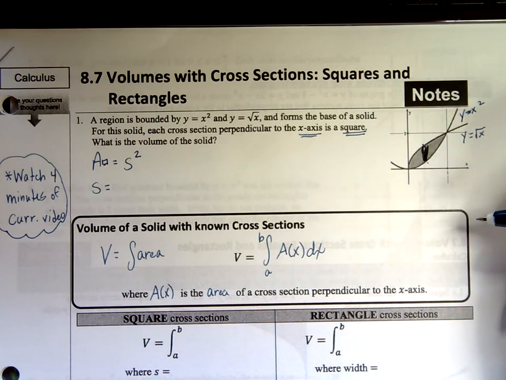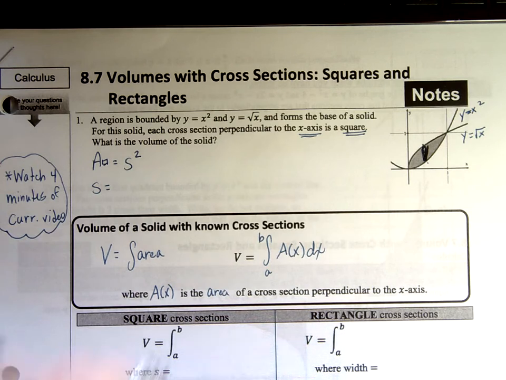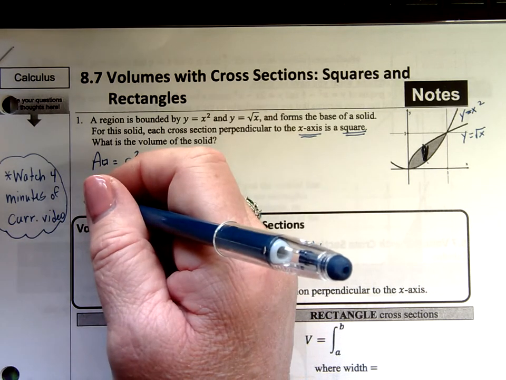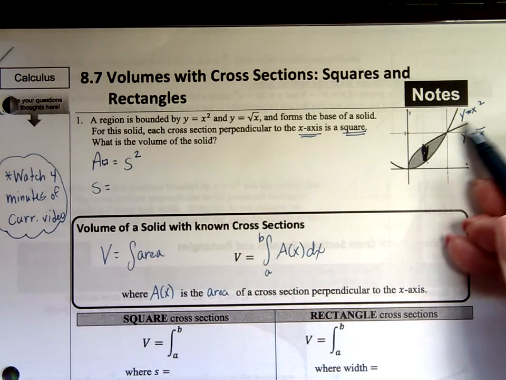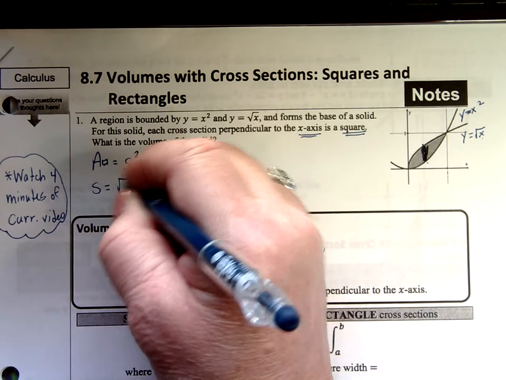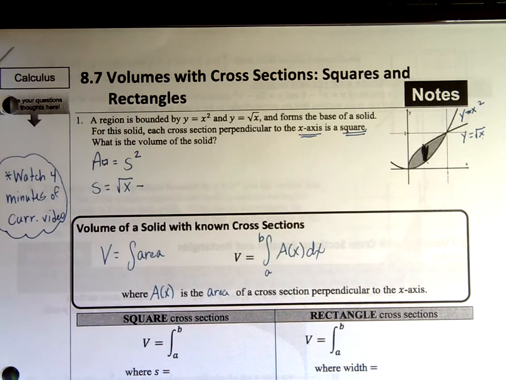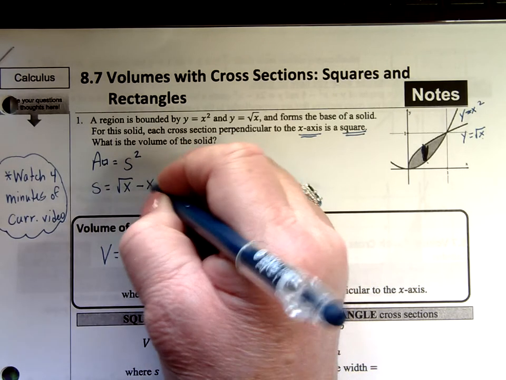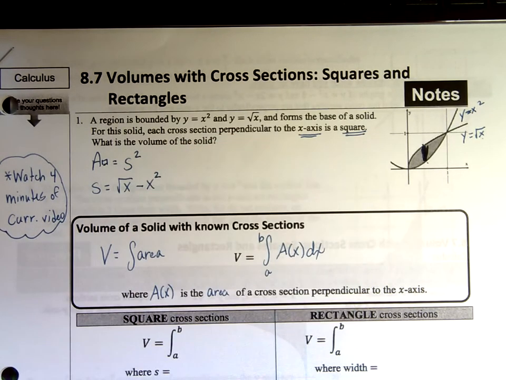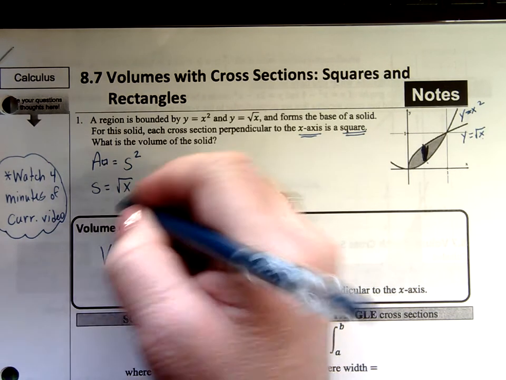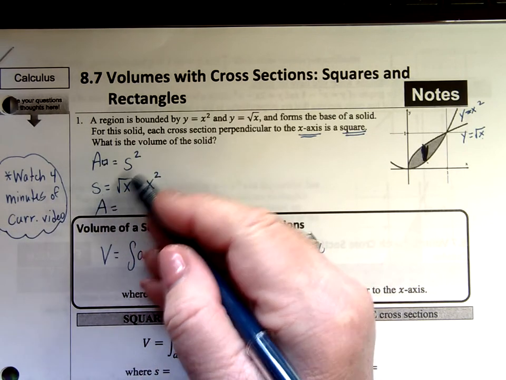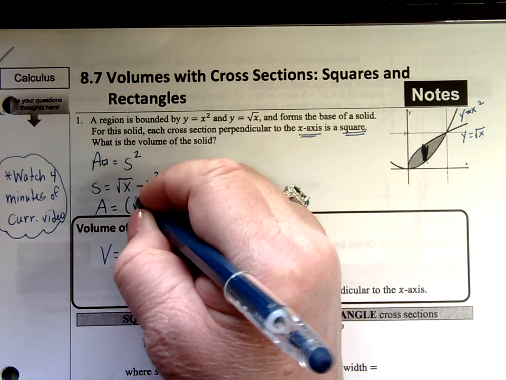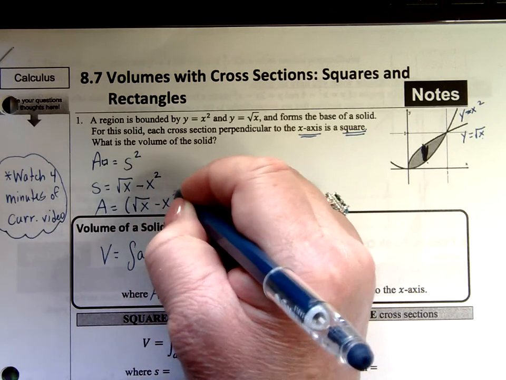That's why we did those sections before on areas. So the top of my function hits the square root of x, minus the bottom of the function, which hits x squared. That's what a side would be. That would be one side for that square. So what's the area in my case? It's going to be that side squared, or the square root of x minus x squared, all squared.